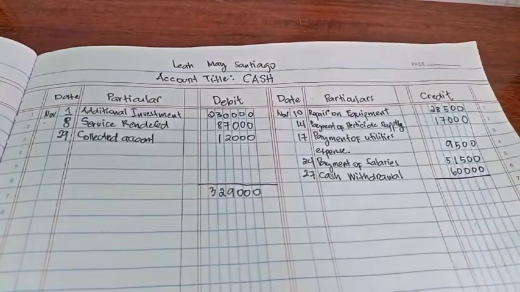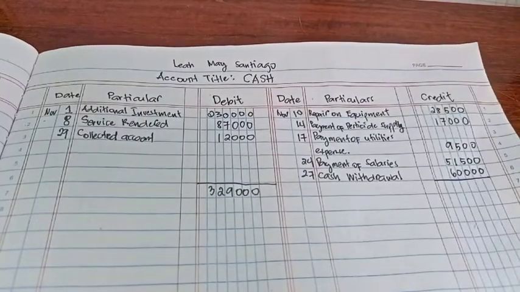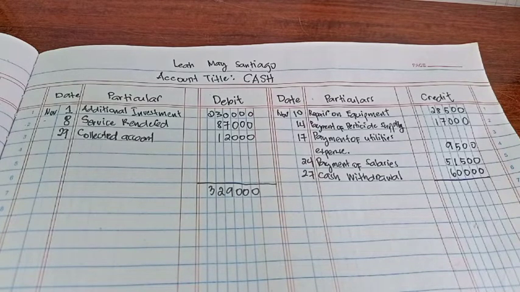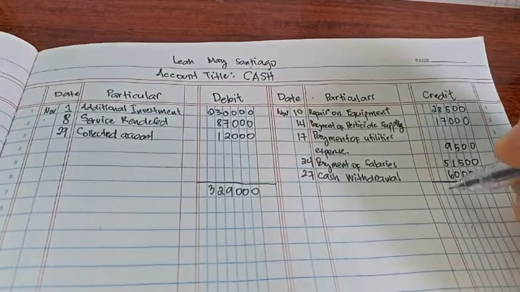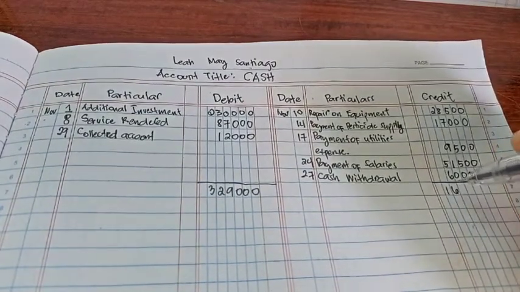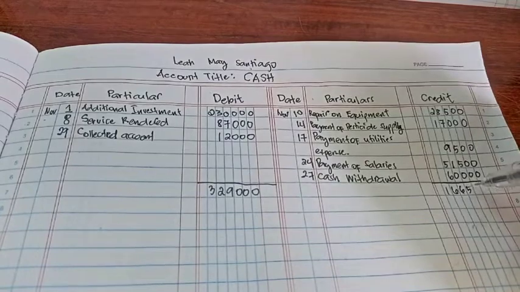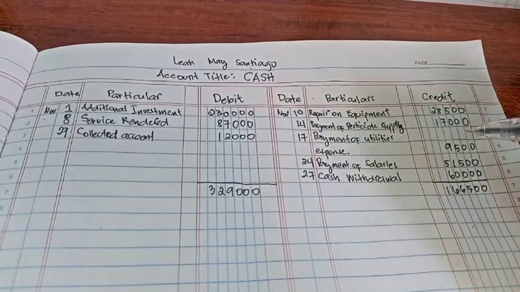Now, for the credit side is 28,500, 17,000, 9,500, 51,500, and 60,000. So, a total of, ang credit side po natin is 166,500.